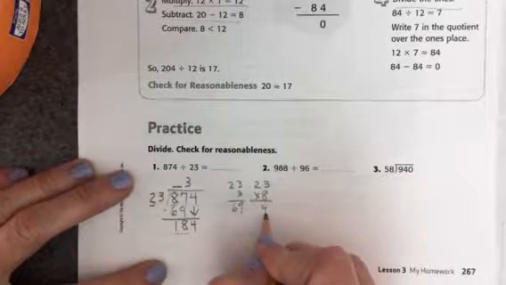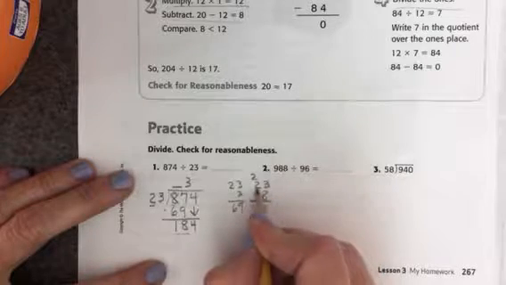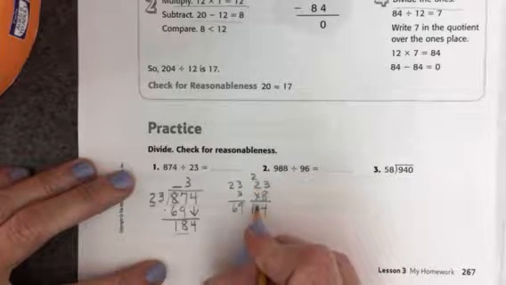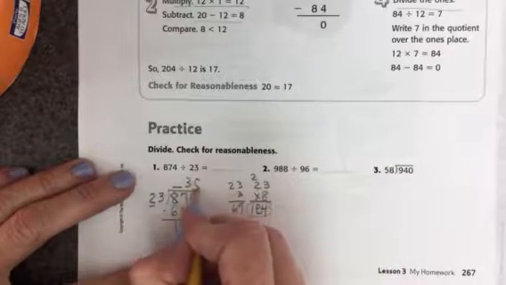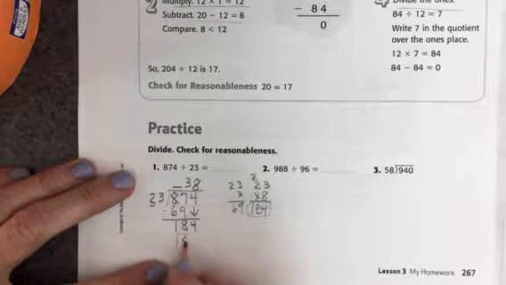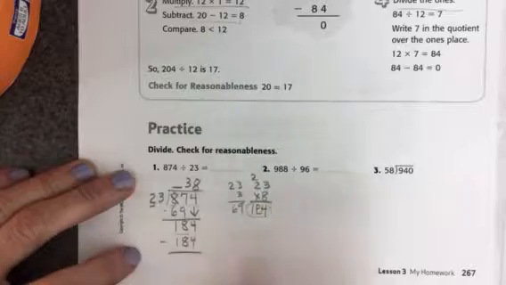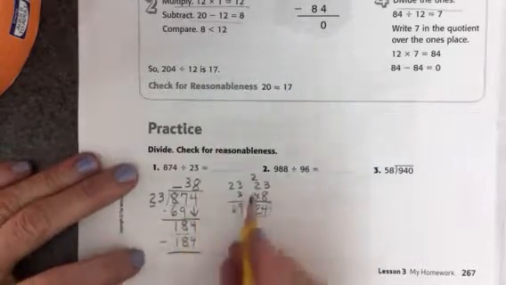3 times 8 is 24. 8 times 2 is 16, 17, 18. Oh, perfect, 184. And I multiplied by 8, so I'll write 8 here and 184 down here. When I subtract, I get 0. So there's the answer, 38.